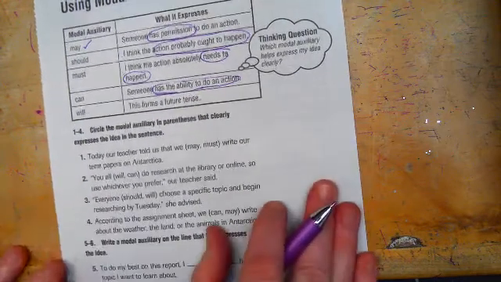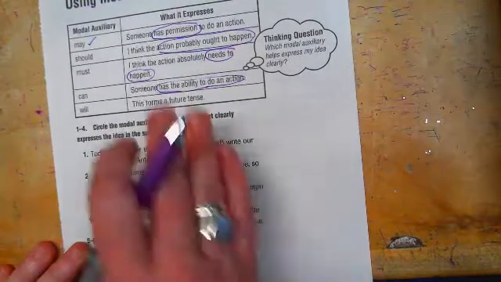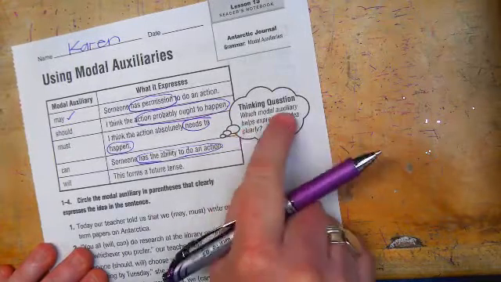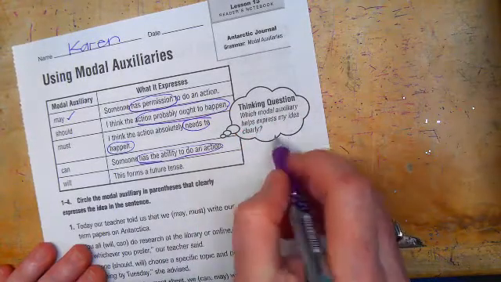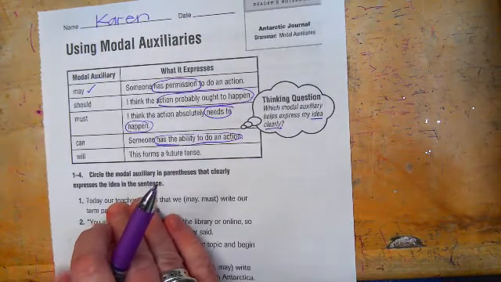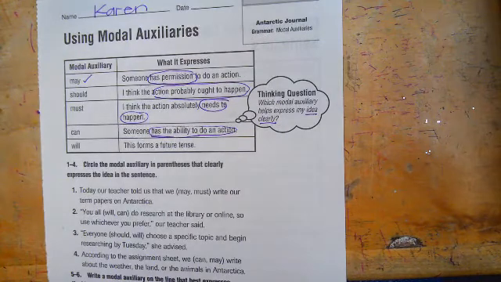Okay, so we're going to circle the correct modal auxiliary. And this little think bubble is pretty amazing. It says, which modal auxiliary helps express my idea clearly, right? Because sometimes you can use two. Some of the modal auxiliaries are close enough together, like would and should are really close together. But you have to look at which auxiliary expresses your idea perfectly, right? Because they're not the same, they're slightly different. So you have to figure out which one works best for what you're saying or what you're writing.